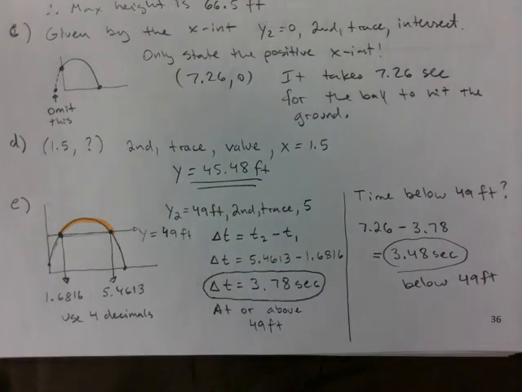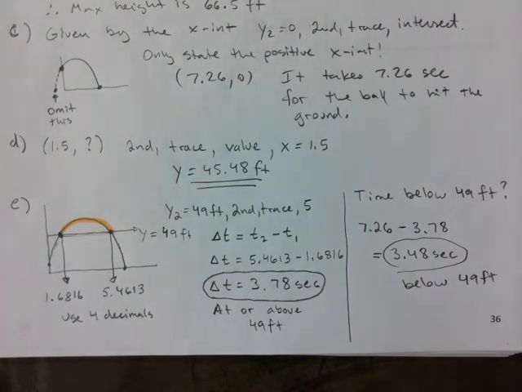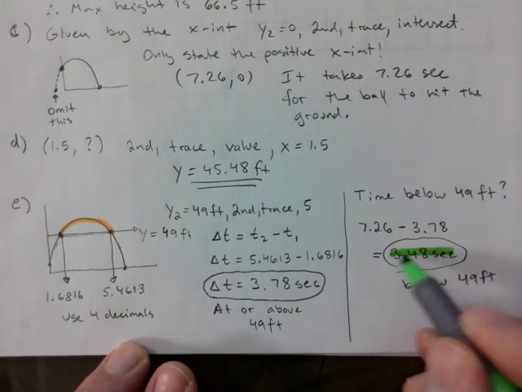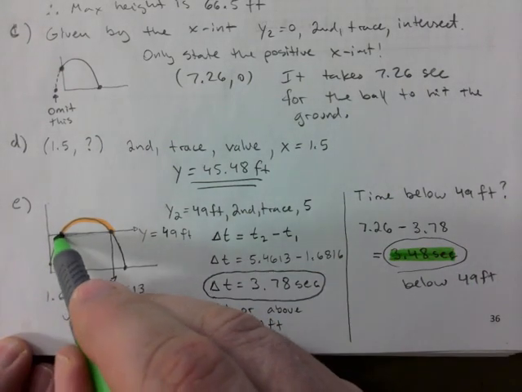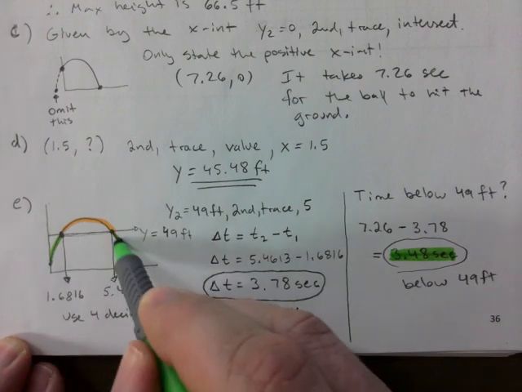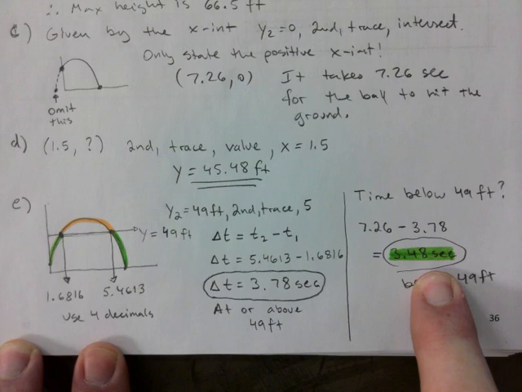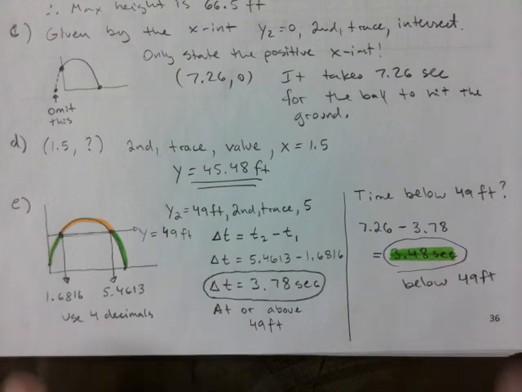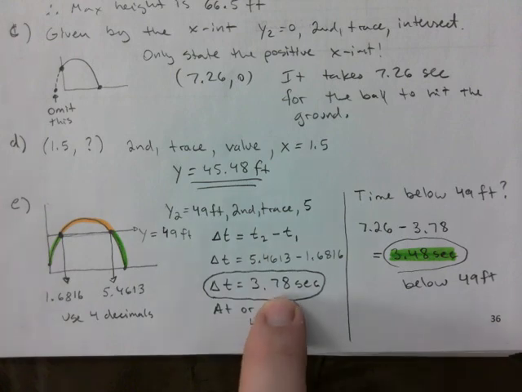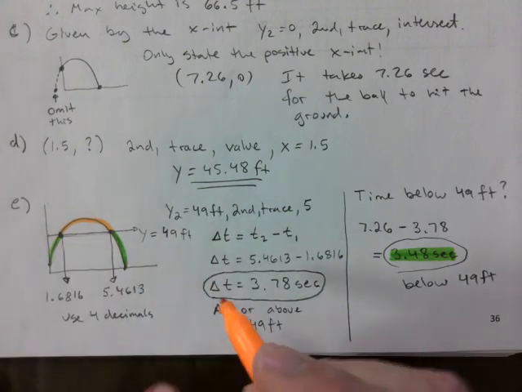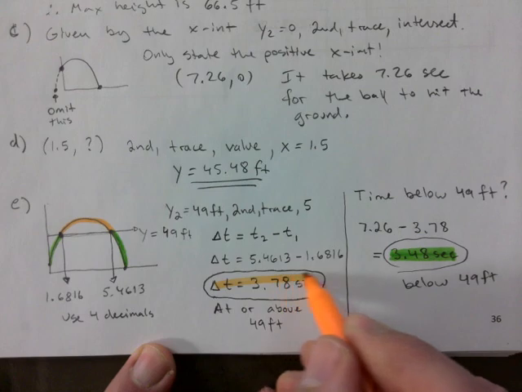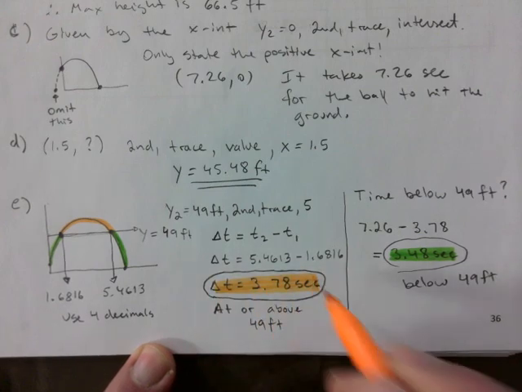Let's give this a different color. So this is the time. If we were to add up the time spent here and there, you would get 3.48 seconds. And this one, I'm going to highlight with the orange color. This is the most frequently used of all.